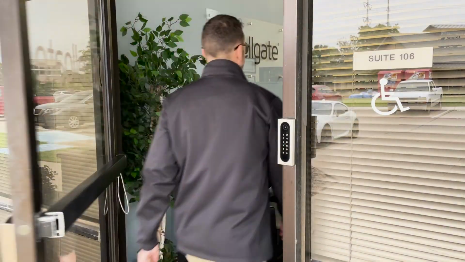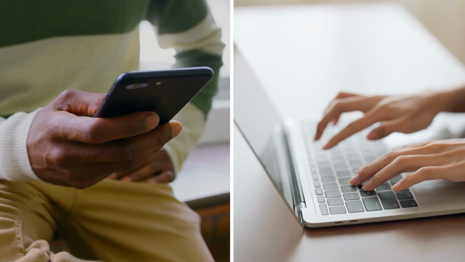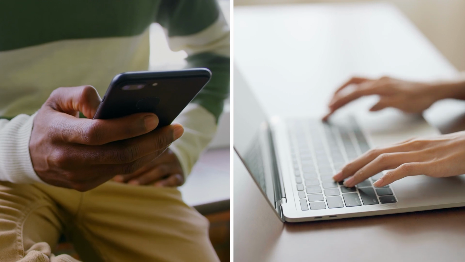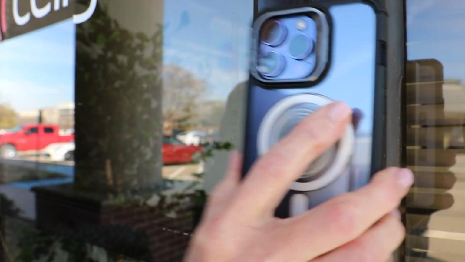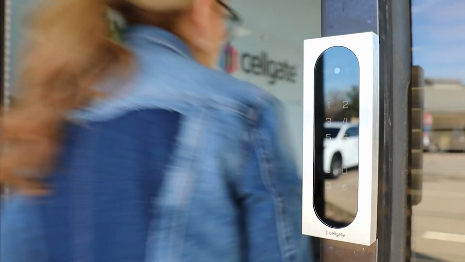button. Finally, for QR code access, you'll receive a text or email with a link. Just click it and hold up the displayed QR code in front of the Infinity device's sensor at the top of the device.